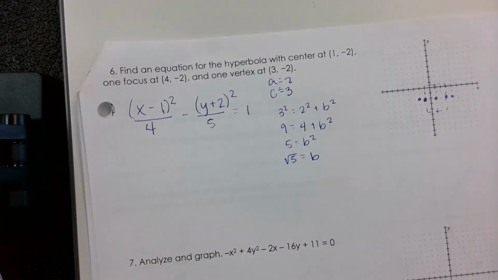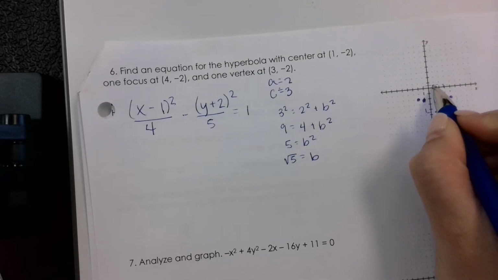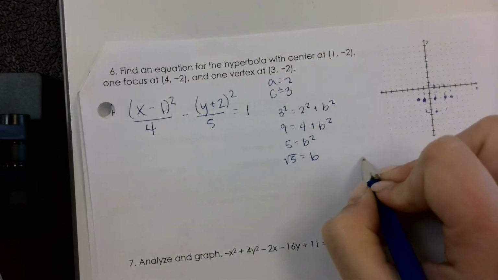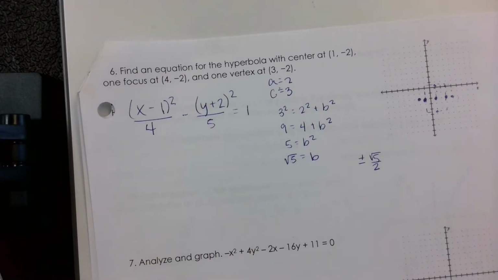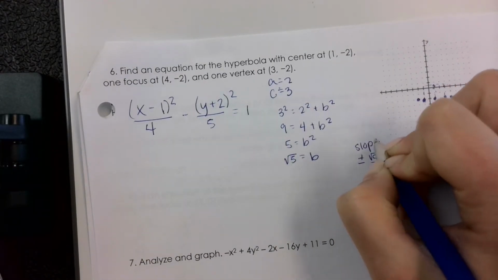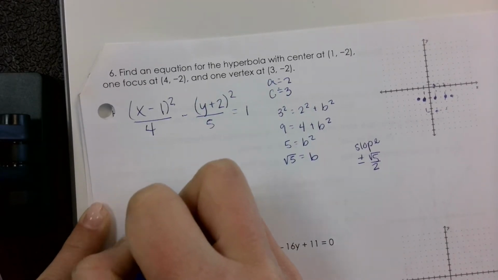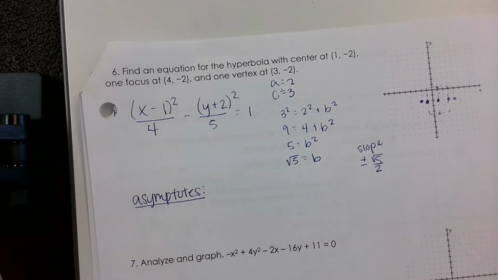So when you go to count the slope of your box, we went up square root 5 over 2 and over 2. Does that make sense? Because that was where we went like the 2 and some change. So it's plus or minus square root 5 over 2 is your slope. So I'm going to write that slope. So when we go to get our asymptotes, it's going to be a little bit different this time, because we've got to do that point slope form of the line.